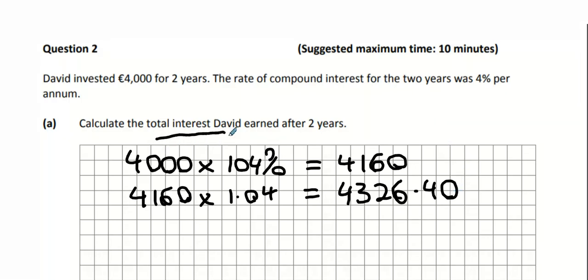It's the interest, not the total. You need to take away 4,000 and you get €326.40. All right.